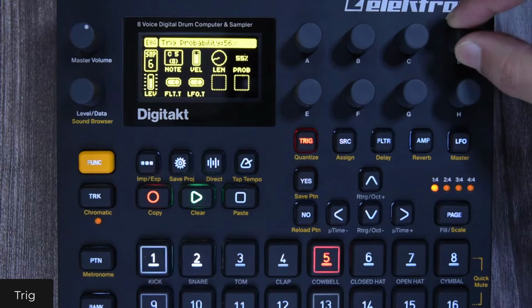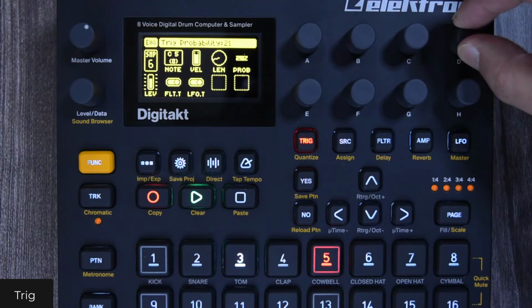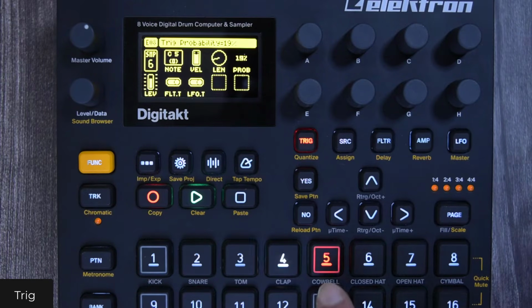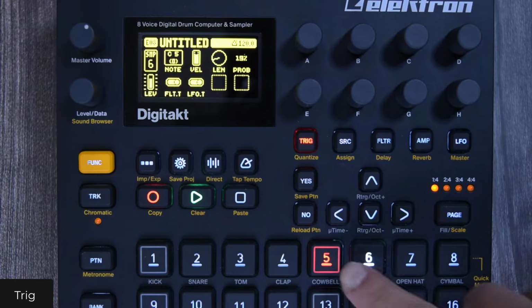If you go 50%, it's 50-50 chance. And as you go down, you have less chance that this one is going to be playing. But it's all random. Right? It's going to reevaluate every time that the loop starts over.